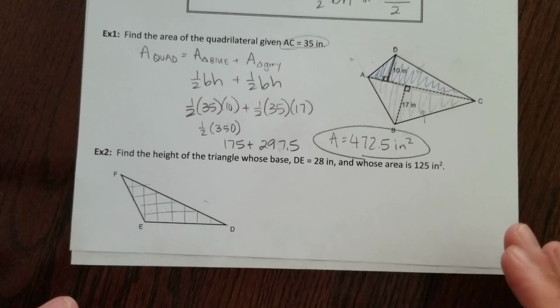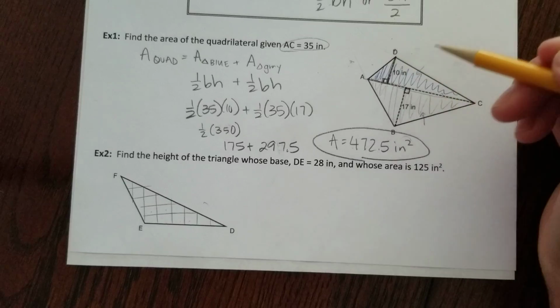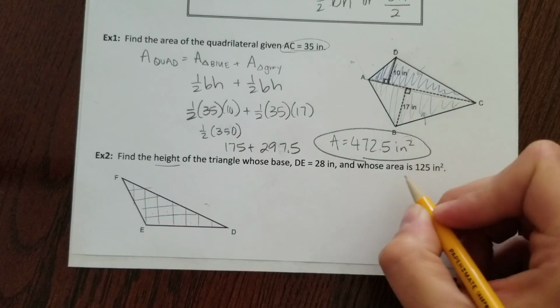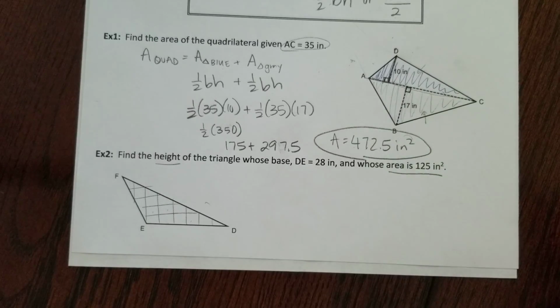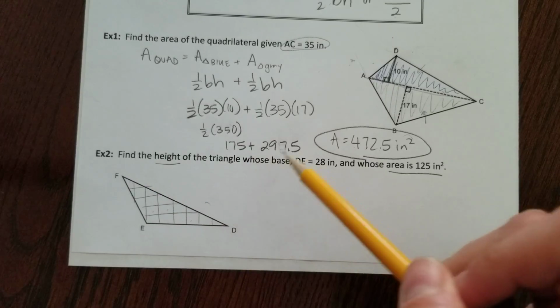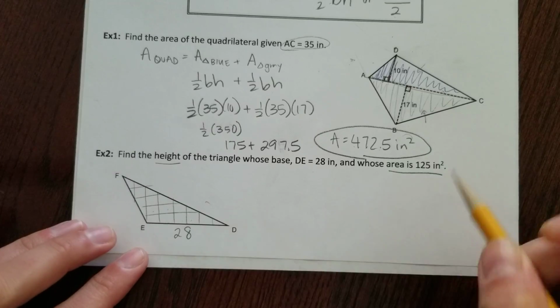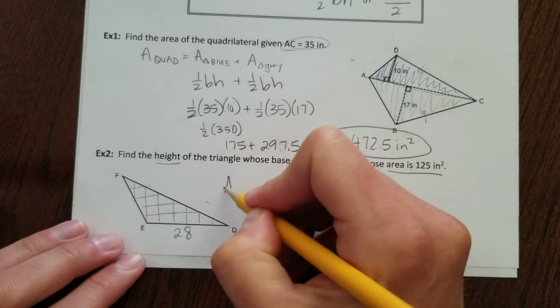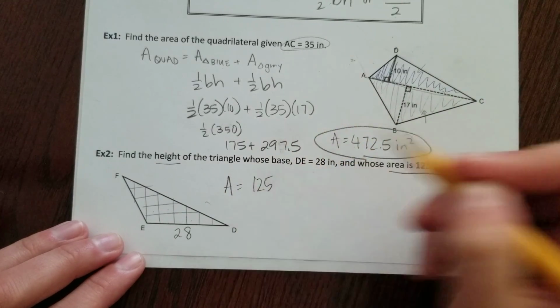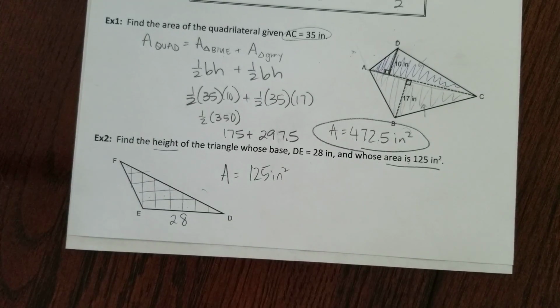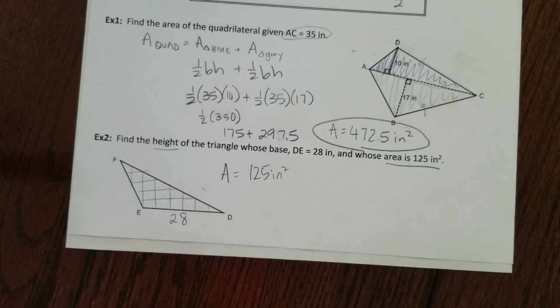All right, so let's go a little bit different direction now. So in this first problem, we were finding the area. In this second problem, we're actually gonna find the height and we know the area. So we're gonna do a little bit of algebra manipulation here to solve this problem. So it says find the height of a triangle whose base is DE. So we know our base DE is 28 and whose area, so our total area is 125 inches squared, which means if I were to draw in 1 inch by 1 inch squares, there would be 125 of them that fit in there after we took all those pieces to make them full squares.